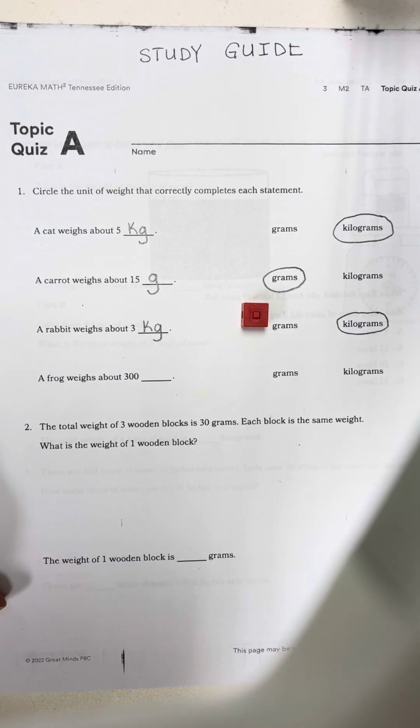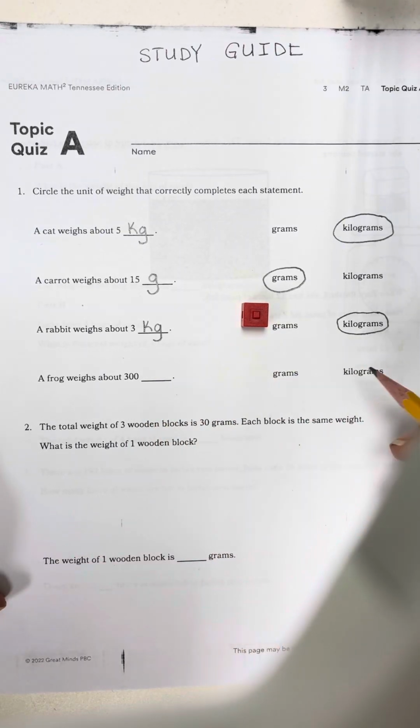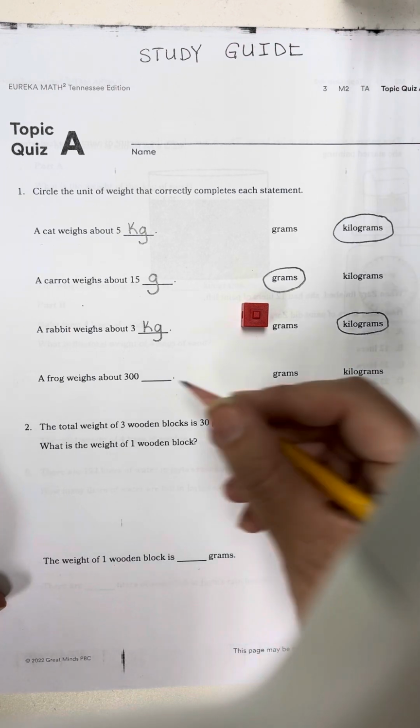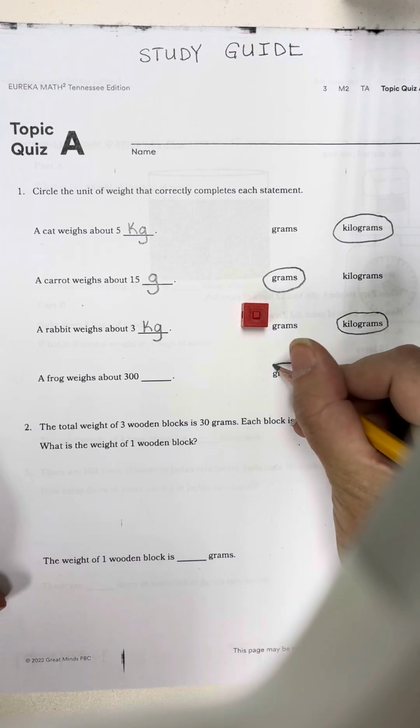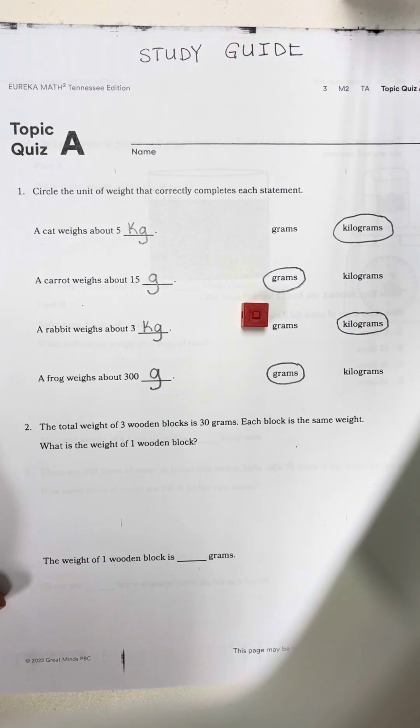And finally, a frog weighs about 300. Now, thinking about 300,000 cubes, that is a lot of weight. A frog is not going to be that heavy. He's going to be about 300 grams.